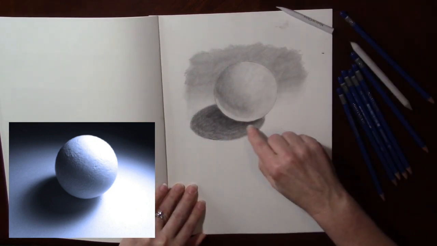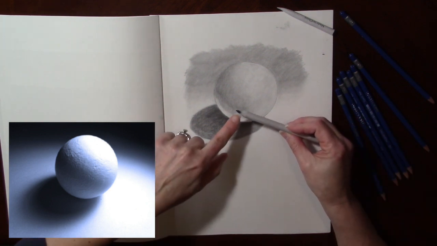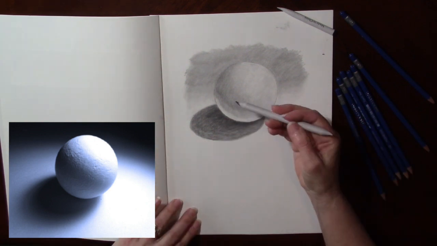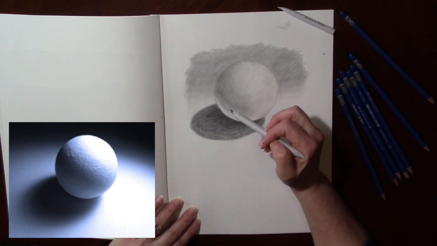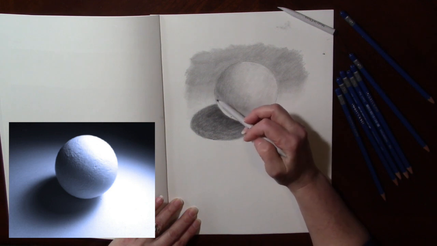Now I'm not going to add any more pencil. I'm just going to use whatever graphite happens to be on my blending stump, and very lightly I'm going to blend that eraser mark back into this middle value that I have.